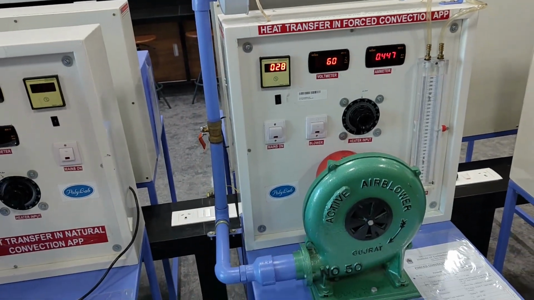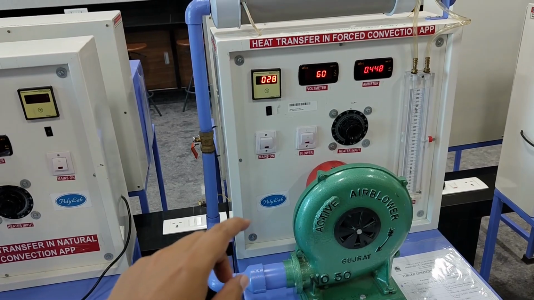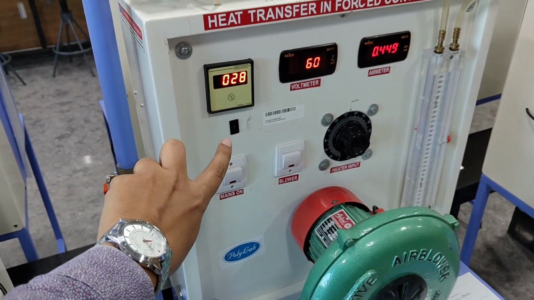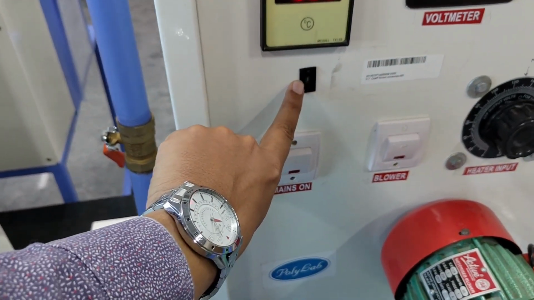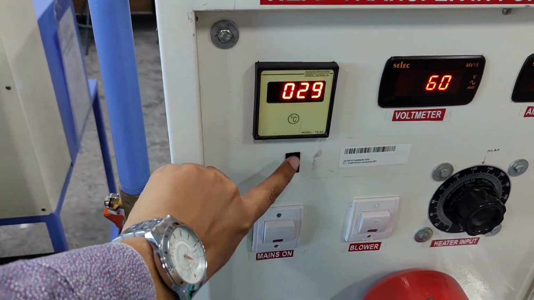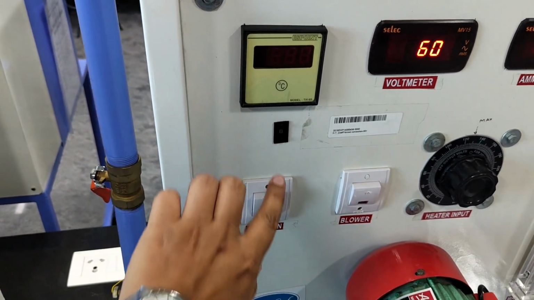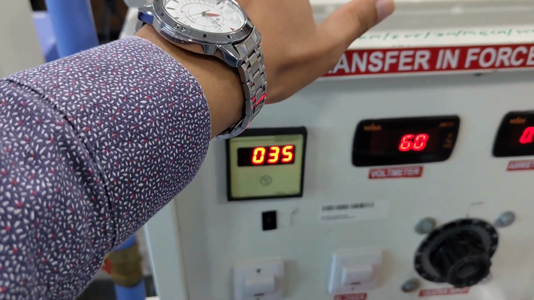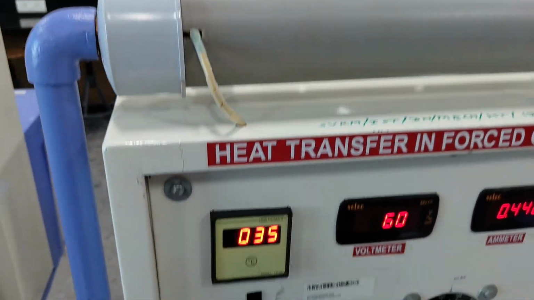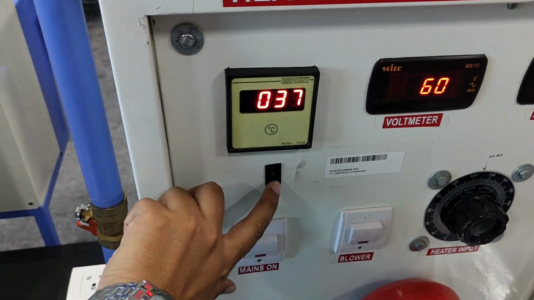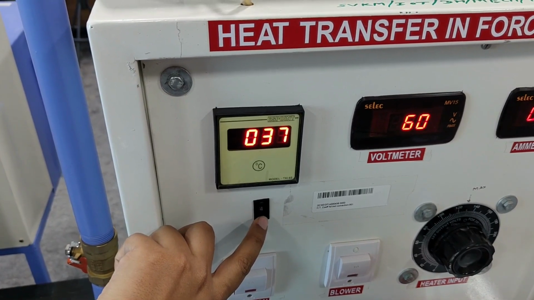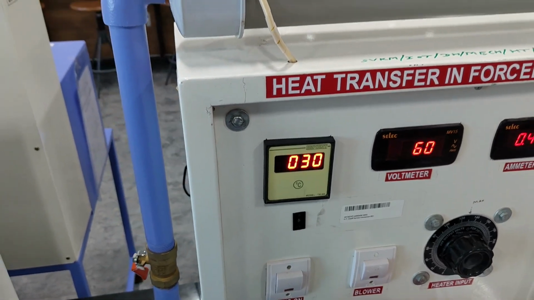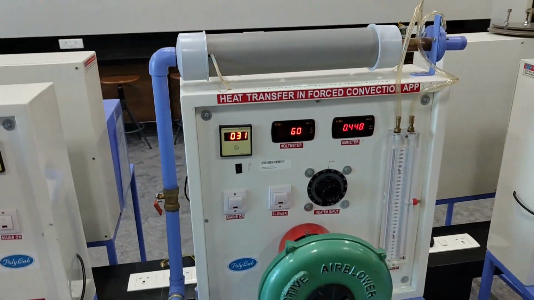It is going to achieve its steady state after some time. In the meantime, I will show you the change in temperature. Right now it is showing me the value of T1, and T1 is 28 degrees. If I check, T2 has increased to 35. T2 will be somewhere here on the test surface. Then the temperature T3 is more, T4, T5, and finally you will see the temperature T6. You will see that the surface temperature is higher and the air temperature is lower.